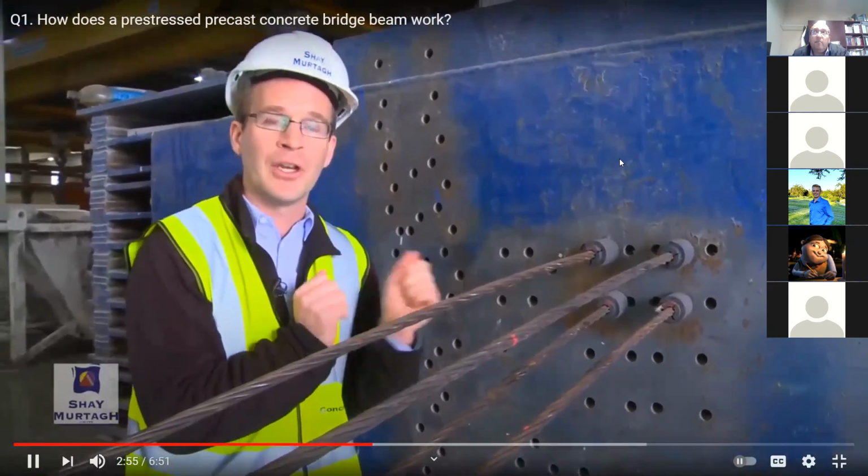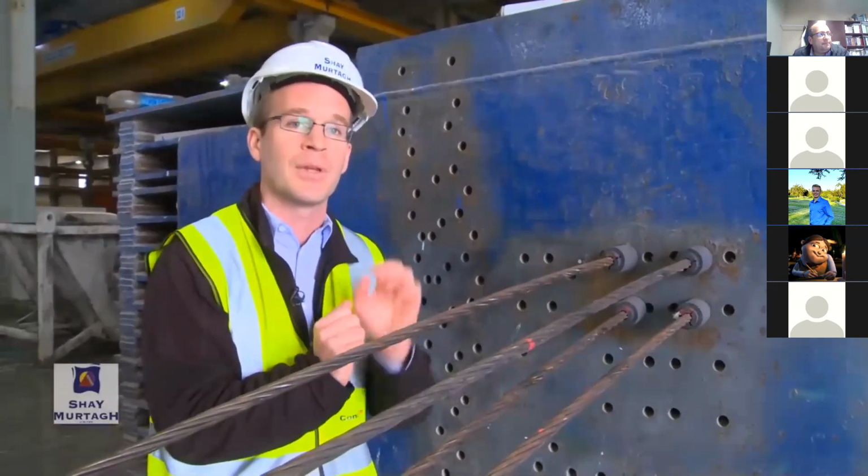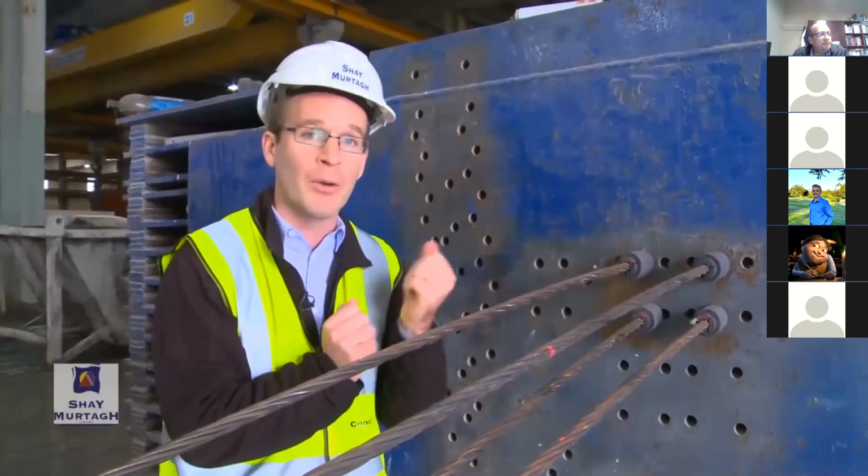Let's step back over to the finished beam itself and go through the final steps of the final aspect of how a pre-stressed bridge beam works.